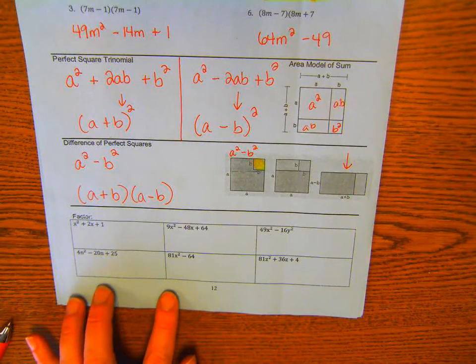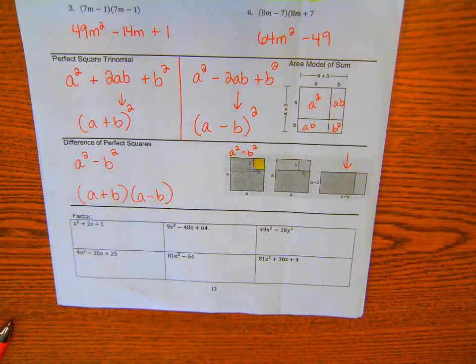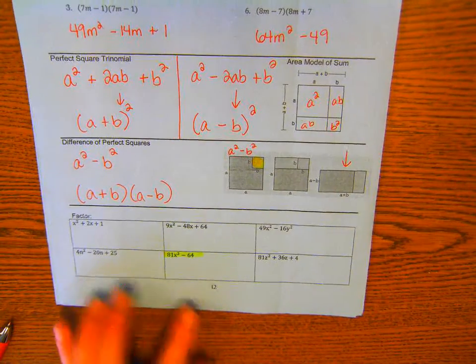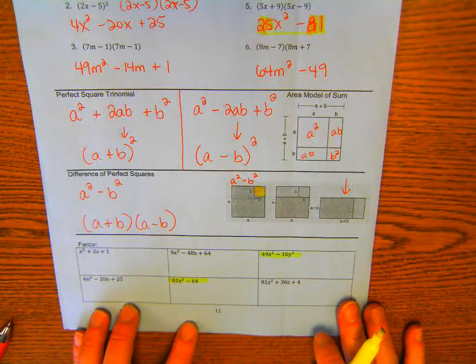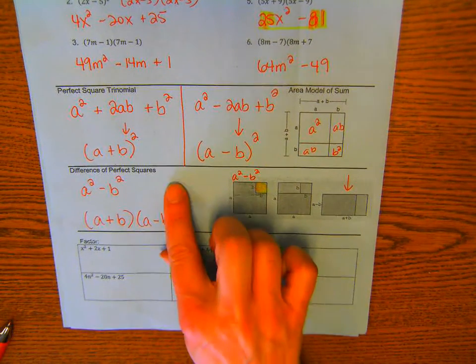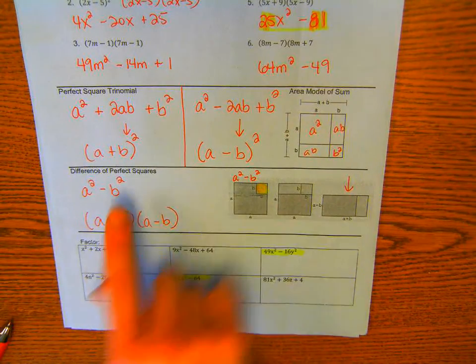Alright, let's do our 6 examples. So first of all, right off the bat, which ones are differences of squares without hardly having to look very far? Which ones can you tell? I know they're not numbers, but give me the problem. Caitlin? Yeah, and what else? So let's do those ones. Those are differences of perfect squares.